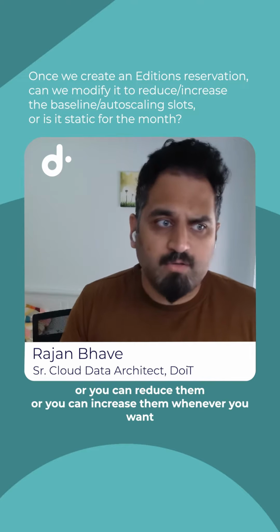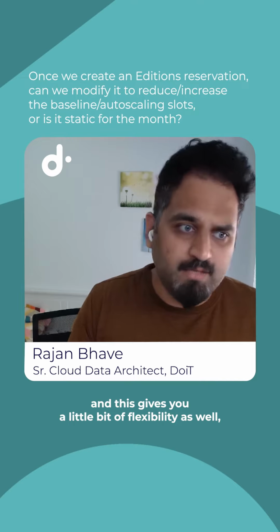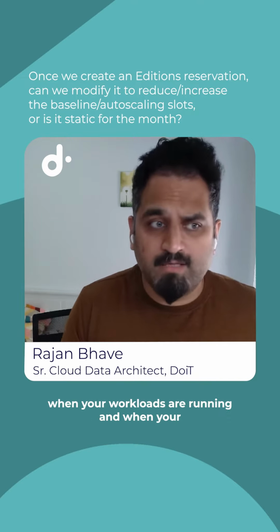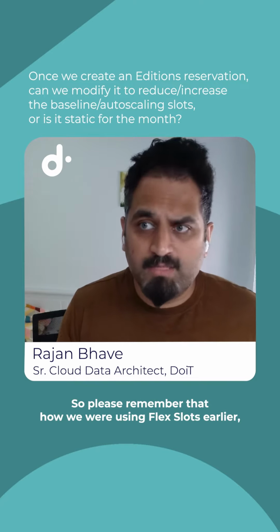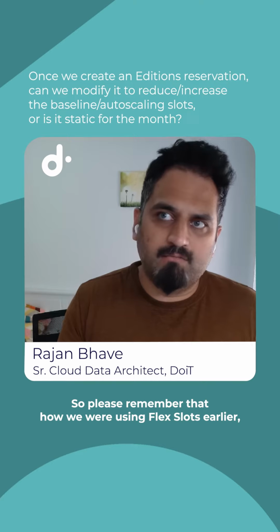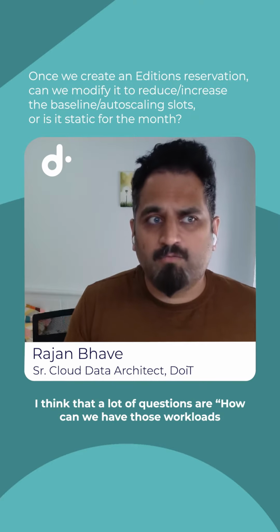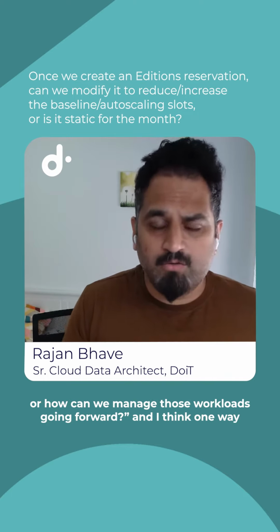You can reduce them or increase them whenever you want, and this gives you a bit of flexibility as well. And you will only be charged for the duration when your workloads are running and your reservation is in place. So please remember that. The way we were using flex slots earlier, there are a lot of questions about how we can manage those workloads going forward.